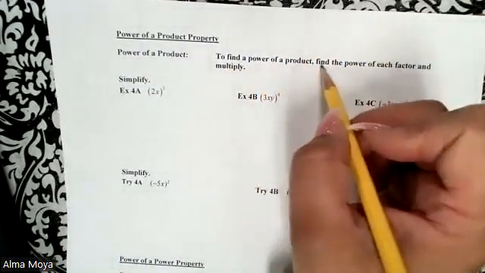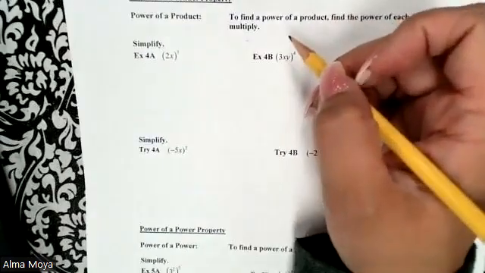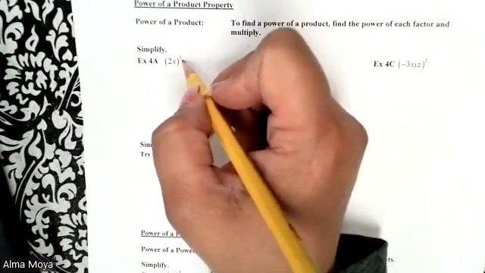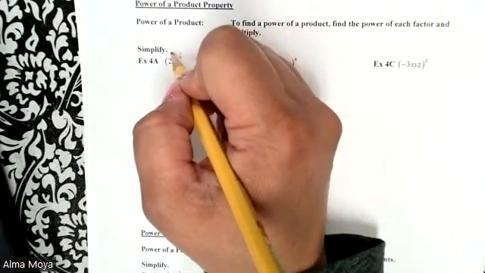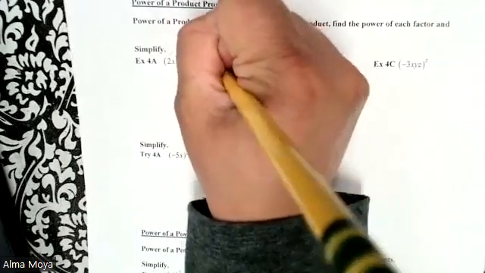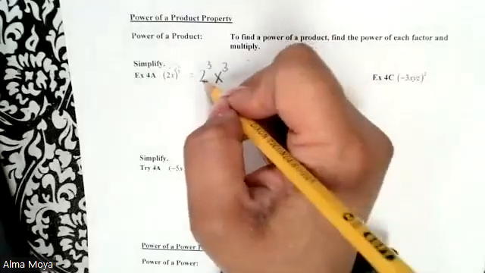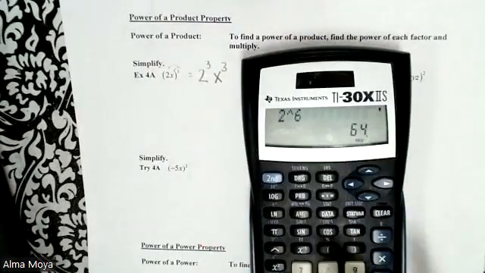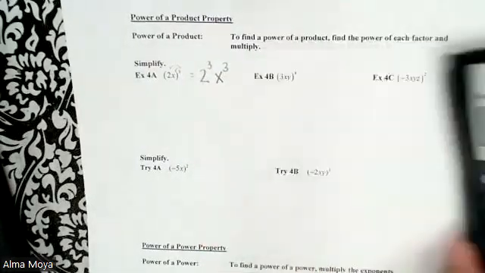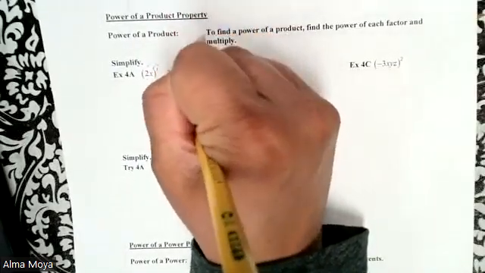On this next one, we have a power of a product property. To find the power of a product, you have to find the power of each factor and multiply. So in this case, it says 2x to the 3rd power. Basically, this exponent is going to go to both terms on the inside. So this is going to be 2 to the 3rd power and x to the 3rd power. And in this case, 2 to the 3rd, if I type that in the calculator, equals 8. So this final answer is going to be 8x to the 3rd power.